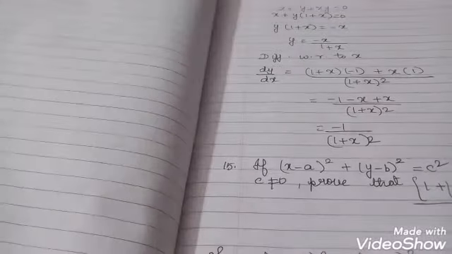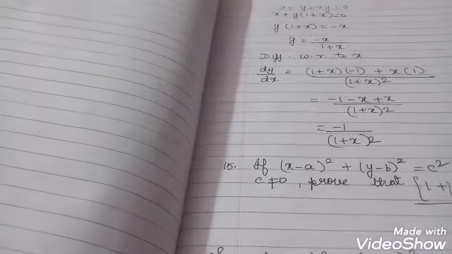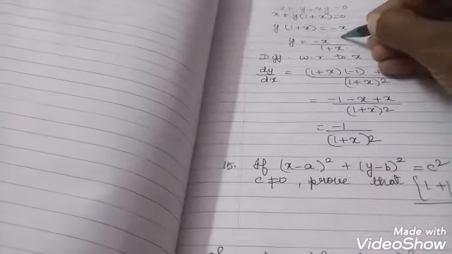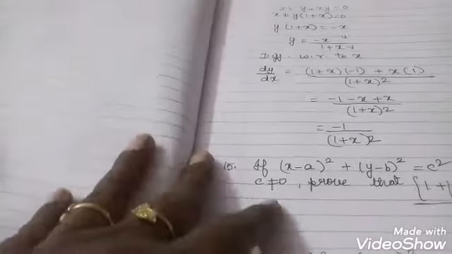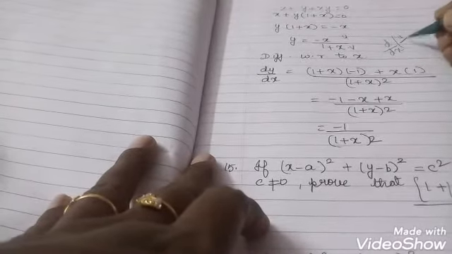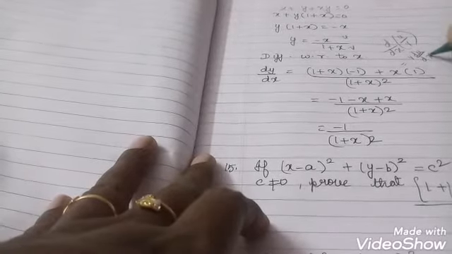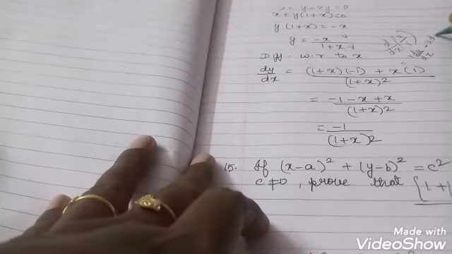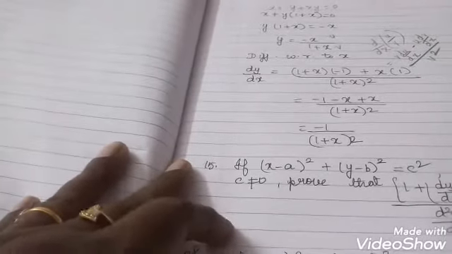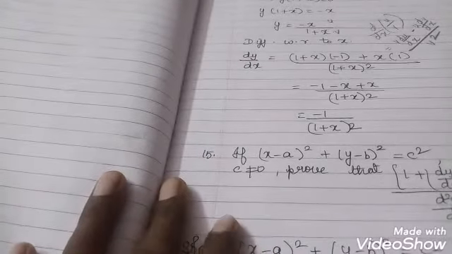Got it? Now differentiate it with respect to x in this case. So when you differentiate it with respect to x, what will I get? dy by dx is equal to, use the u by v formula. d by dx of u by v is equal to v into du by dx minus u into dv by dx divided by v square. This is the formula we have here, so we'll use this formula and differentiate with respect to x.